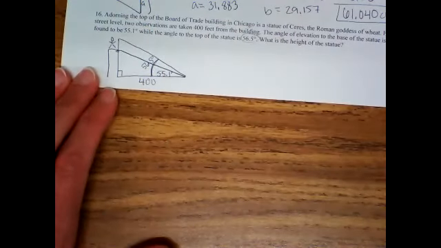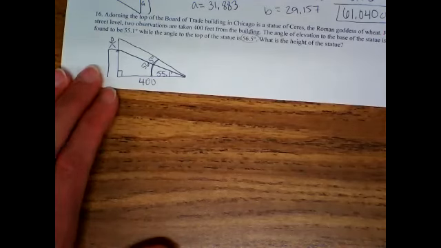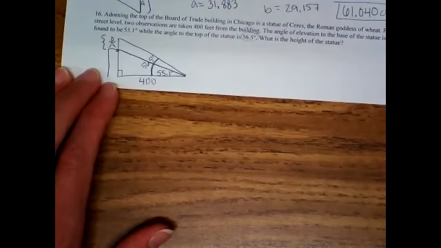This is going to be another 2-part problem because you have 2 triangles there. You have one inside of the other. So we're going to do 2 problems and then add or subtract our answers, whatever we need to do. The goal is to figure out how tall the statue is.